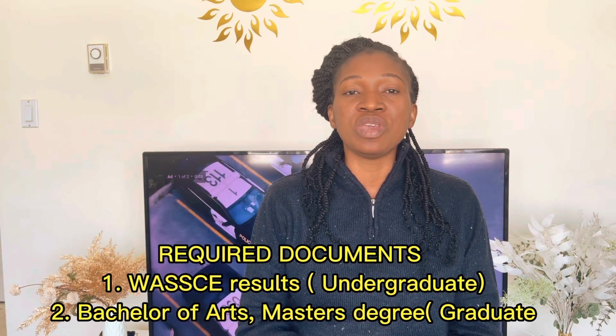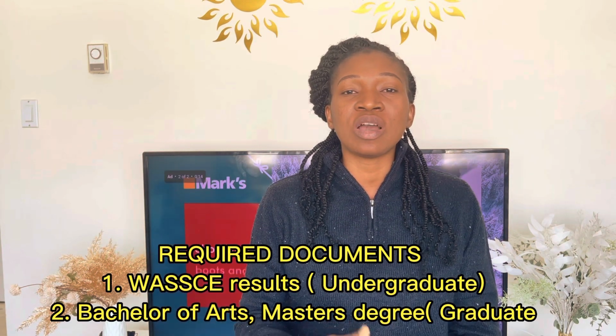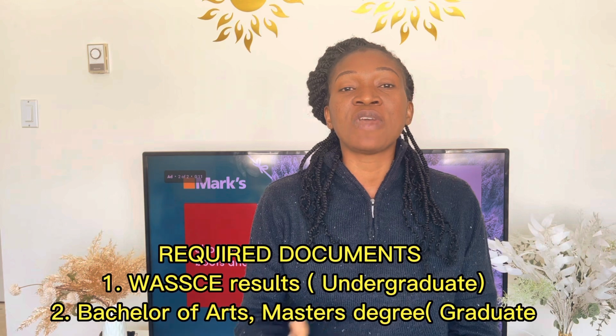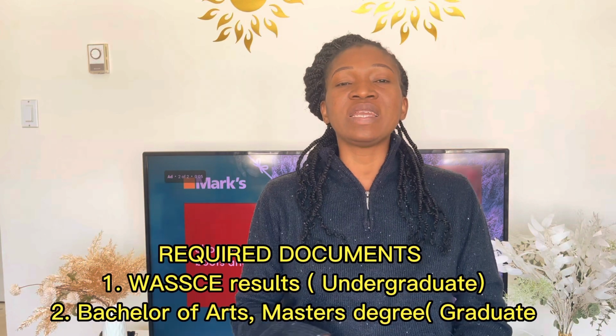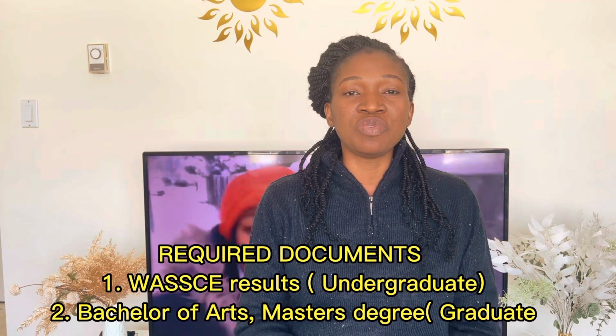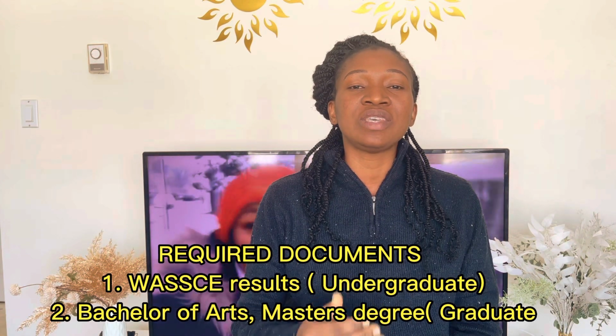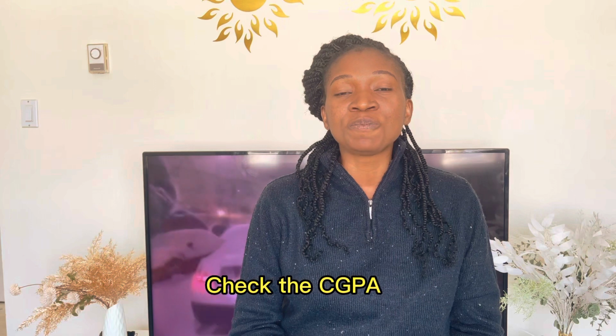If it is a master's degree, most of the time it requires the applicant to have a first degree. It can be a Bachelor of Arts or a Bachelor of Science or a Bachelor in Education, whichever degree your first degree is in. Once you have the first degree, you also look at the CGPA or the GPA the school is looking for. Are they looking out for people with first class or second class, upper or lower? Then you ask yourself, do I have this GPA?